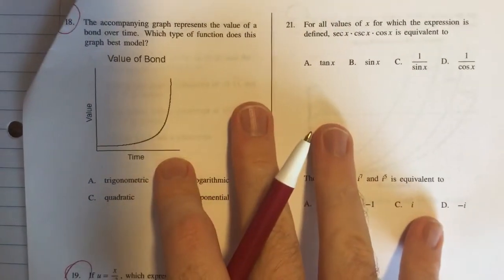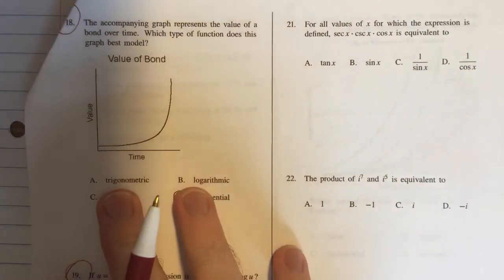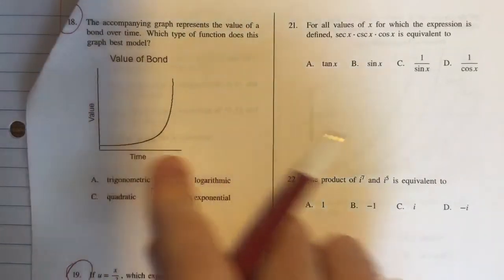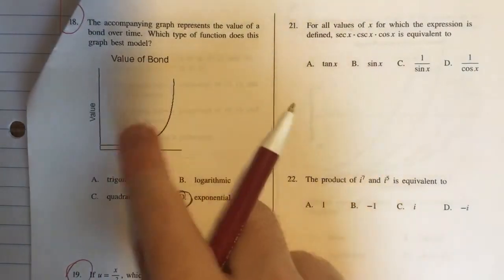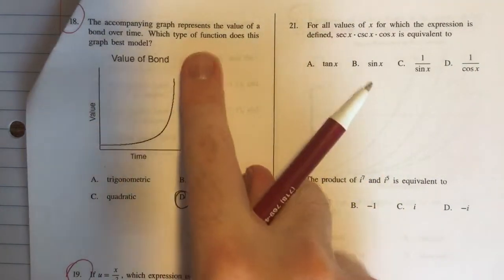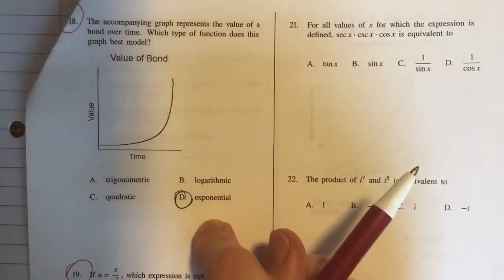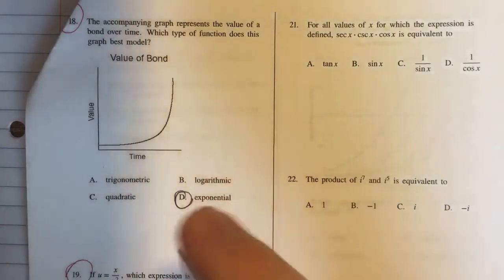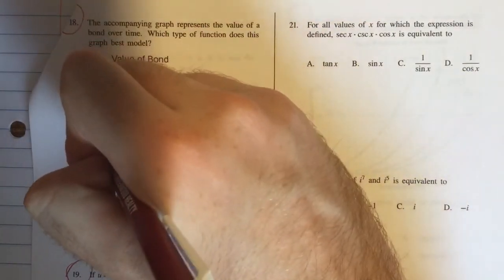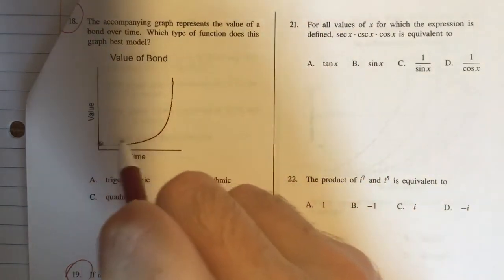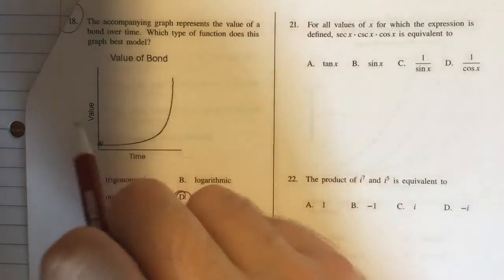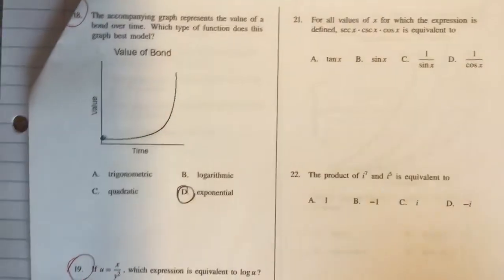Right here we have an example of a real-world situation of exponential functions where you have time as your input, or the x, and your value of the bond as the y. And due to the nature of a bond, it's an exponential function. Right here we have our initial amount, and then the time is grown in a steady way, but the value is growing drastically in an exponential fashion.